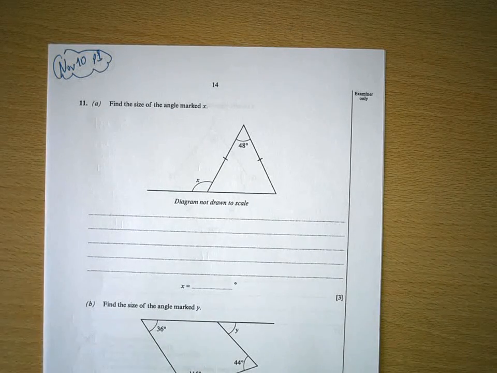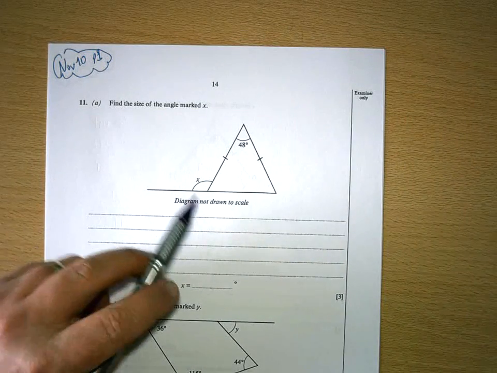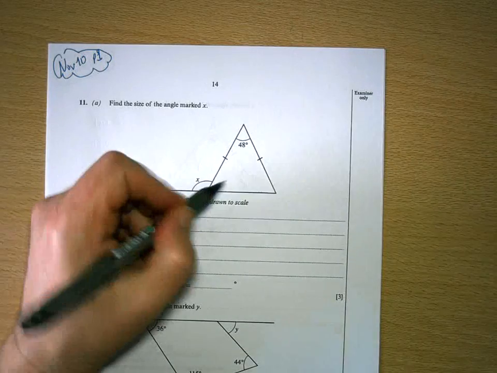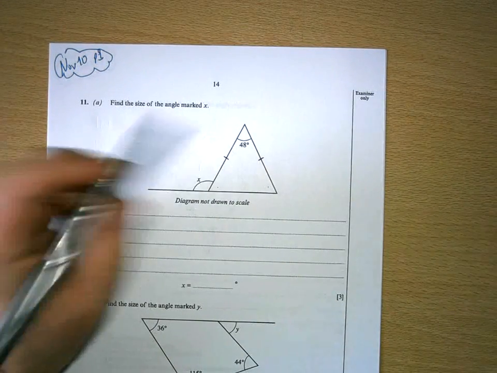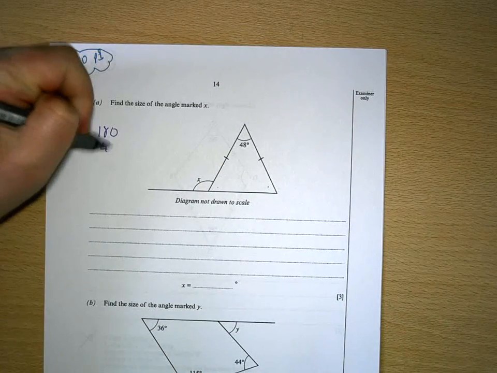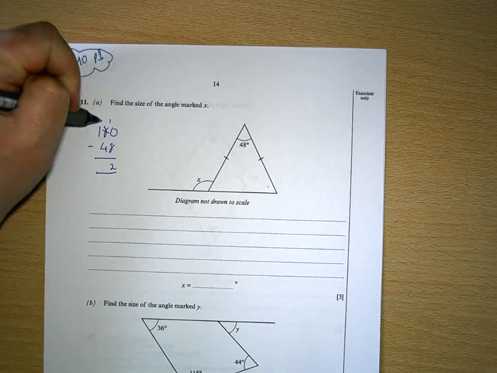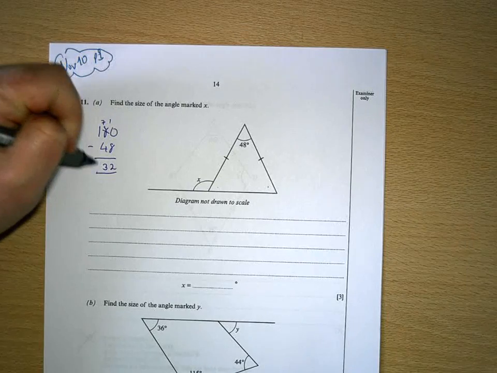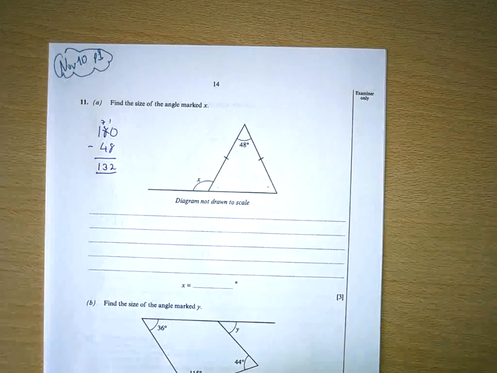Okay, moving on to the next couple of questions. Very similar again. Here we have an isosceles triangle lying on a straight line. I know that these two angles are the same, and the top one is 48. So if I do 180 less the 48, that is 132. So those two must add up to 132 degrees.